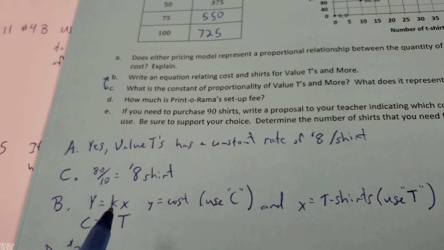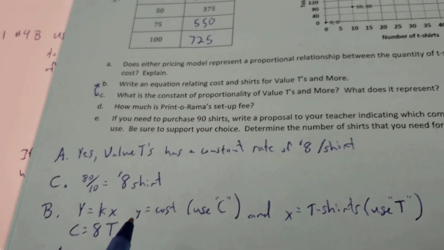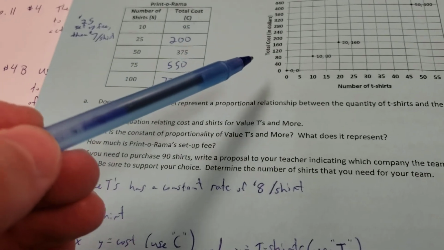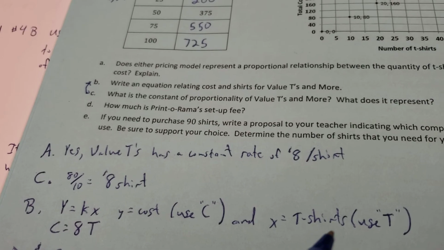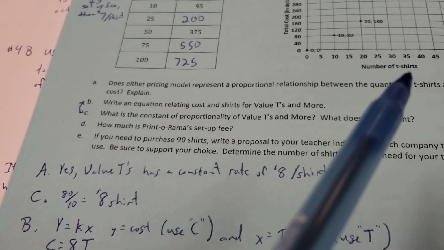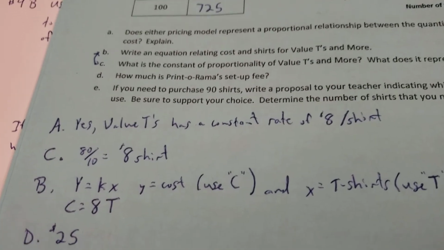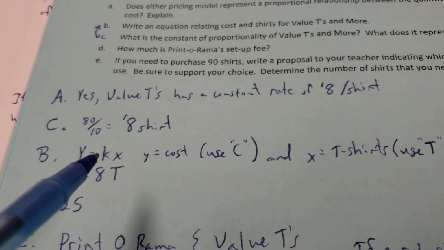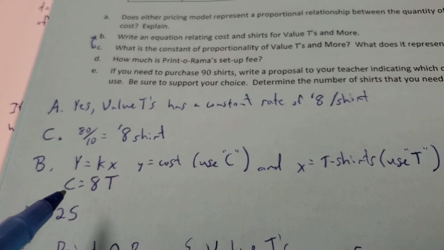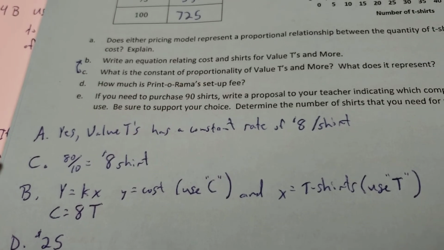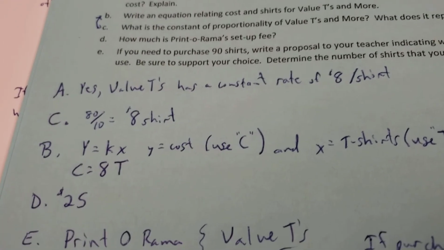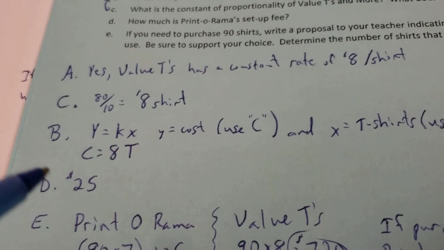Now, I want to take that y equals kx format, and the y here stood for cost, so I'm going to use C for cost, and x was going to be t-shirts. See, my x label was the number of t-shirts, so I'm going to use T for t-shirts. So instead of y equals kx, my k turns into 8, y is going to be the cost, so I got C, and the x is going to be t-shirts, so I put T. And how much is Printorama's setup fee? I already helped you with that. It was going to be $25.